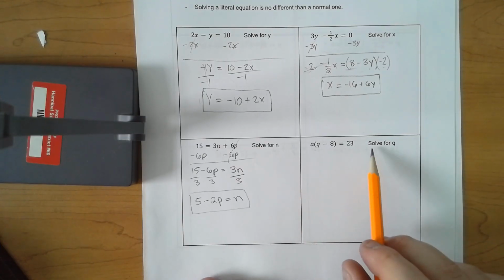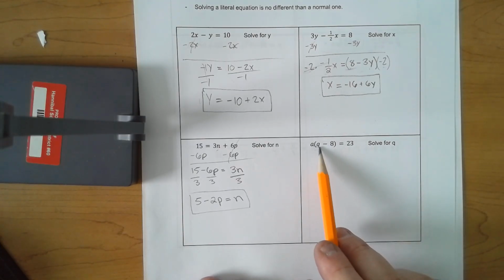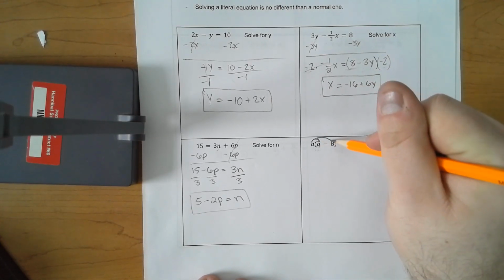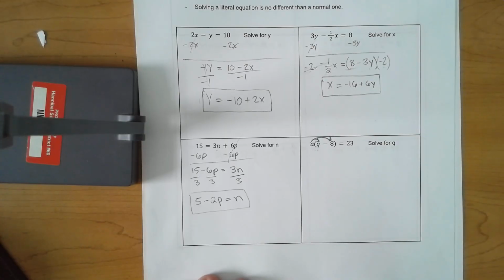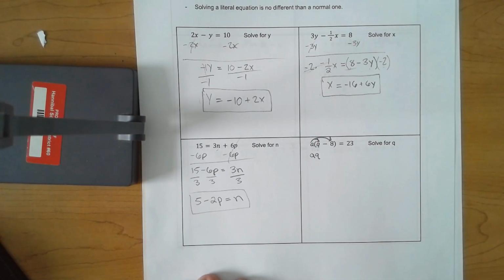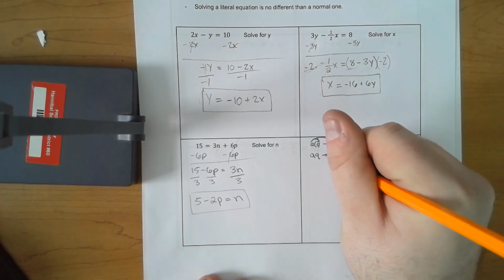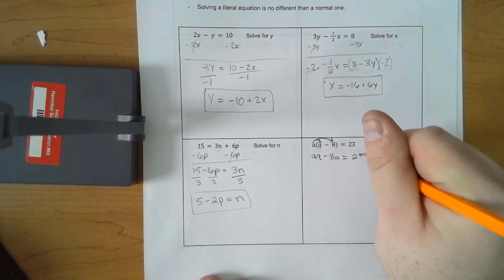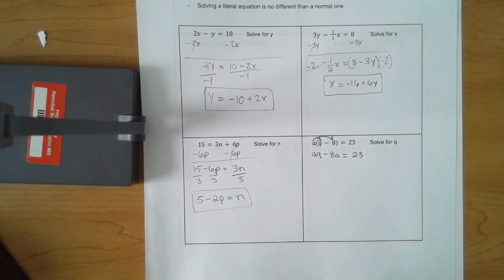Next one, solve for q. Find your q. Next step, there's a couple different things we can do. I am going to distribute this a. When I do that, I have a times q, which will just be aq, minus 8 times a, which is 8a. That's going to equal 23. So I'm going to start by distributing that a.